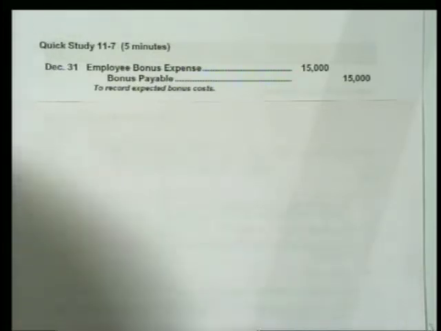Okay, let's go to 11.8, quick study. On September 11th of 2008, Lawn Outfitters sells a mower for $750 with a 1-year warranty that covers parts. Warranty expense is estimated at 3% of sales. Now, they don't ask us to do this, but let's go ahead and do it anyway. What would be the entry that we would make at September 11th of 2008? Let's go ahead and do that.